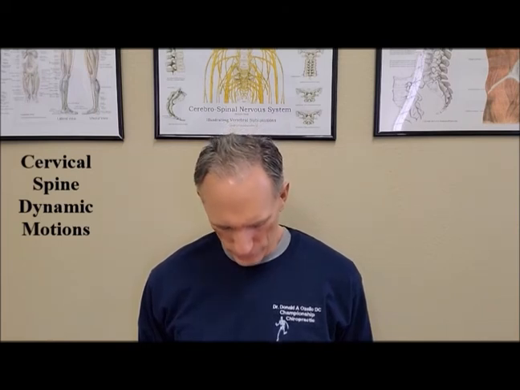Again, you can do cervical flexion, where the chin goes towards the chest. All motion should be in a slow and controlled fashion. Cervical extension, which is bending the head backwards. Left cervical rotation. You want to make sure you are not experiencing any symptoms into the arm or the hand.